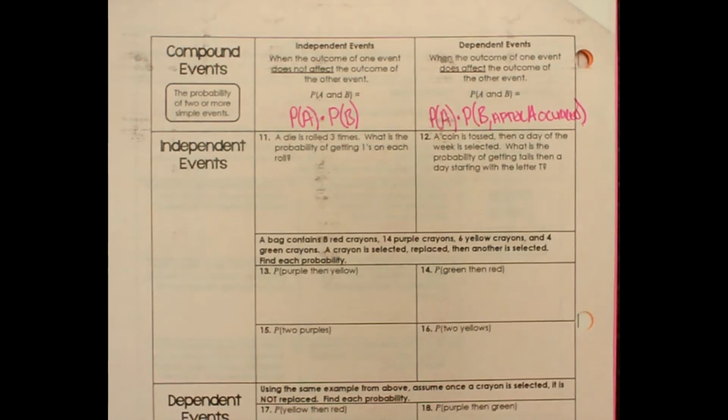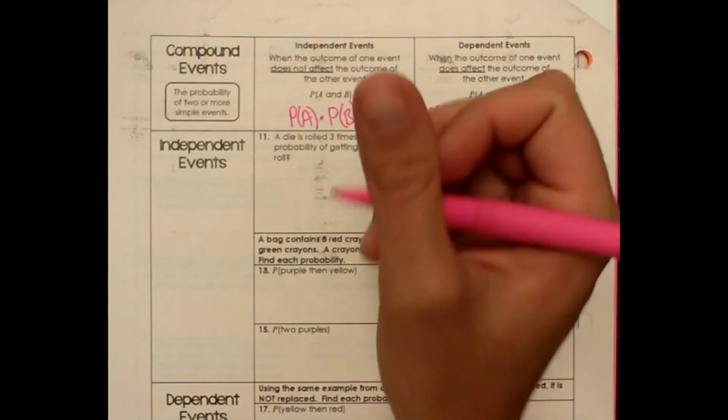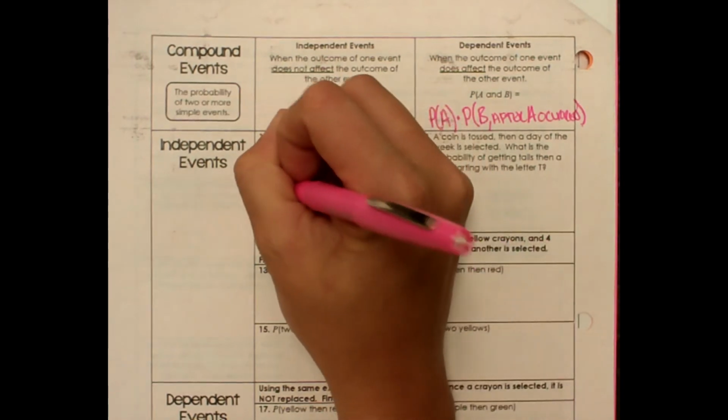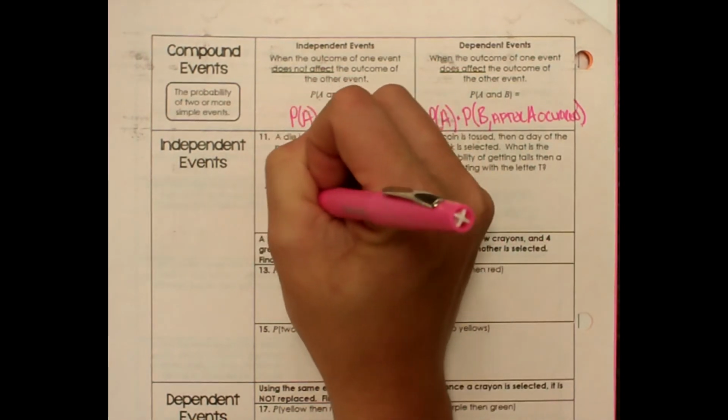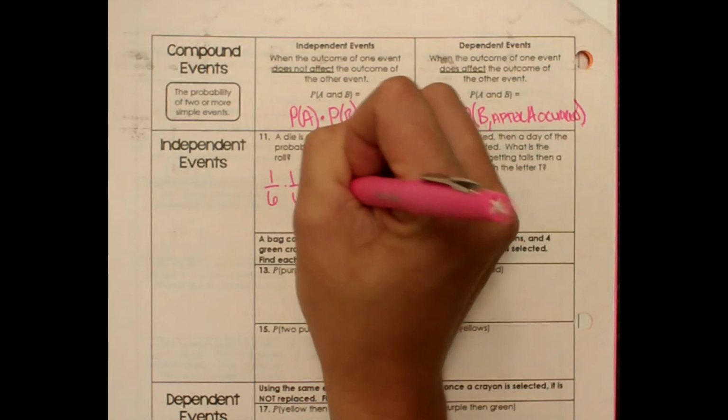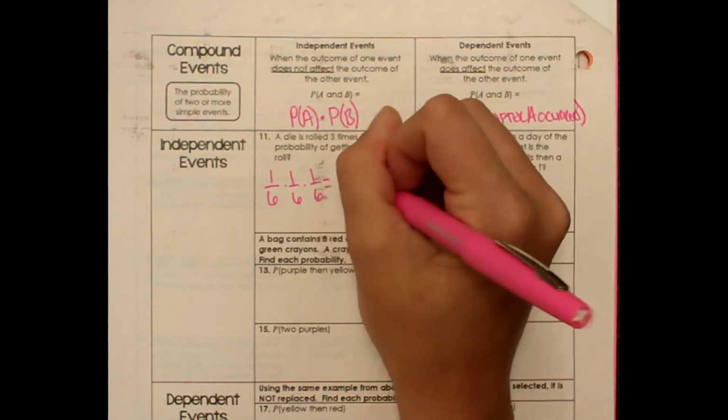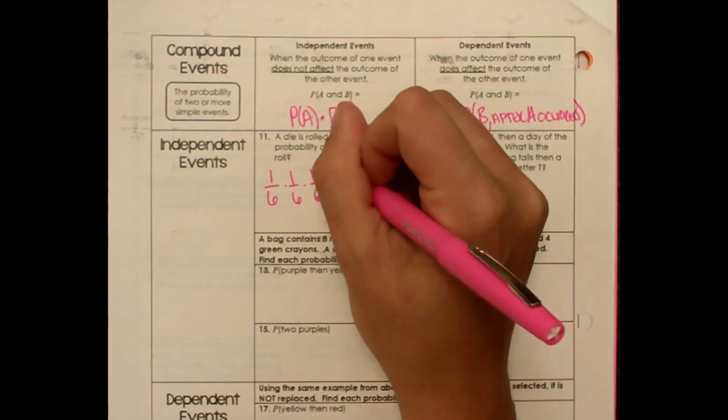Number 11, a die is rolled 3 times. What is the probability of getting ones on each roll? One event does not affect the other because it's not changing anything. So it's 1/6 times 1/6 times 1/6. So you get that your probability is 1 over 216.